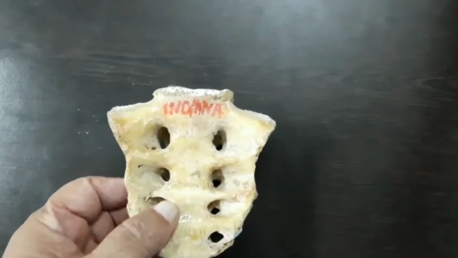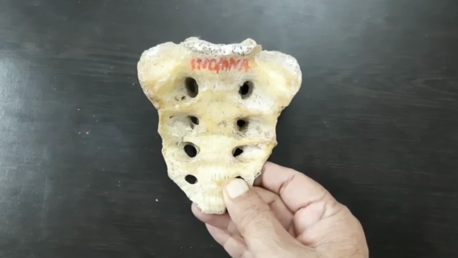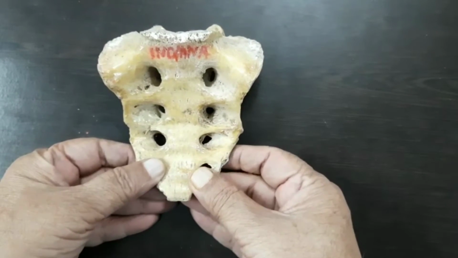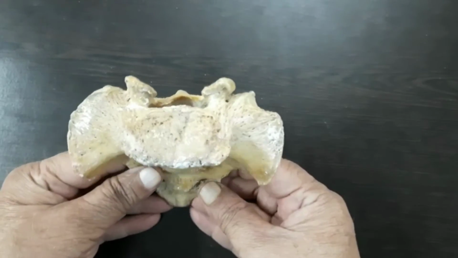Now, this sacrum, besides that, gives passage to the spinal nerves, as the cauda equina, through its vertebral canal. The main function of the sacrum is to transmit the load.